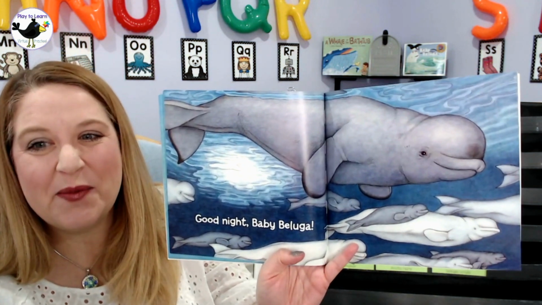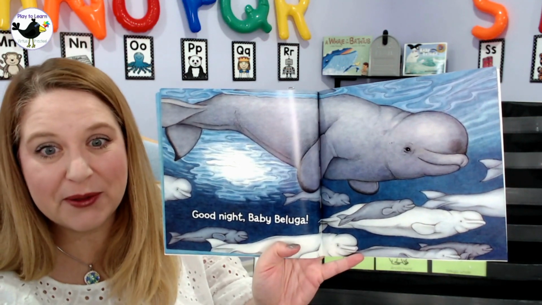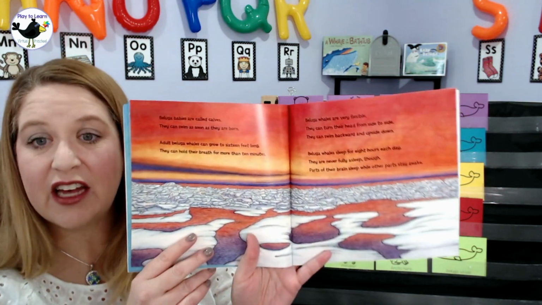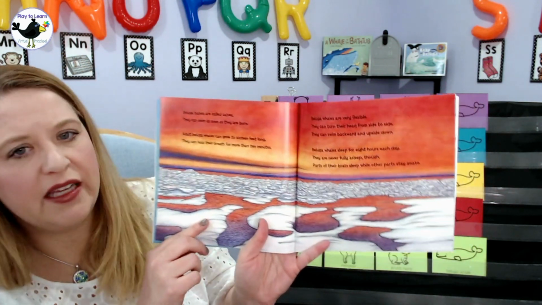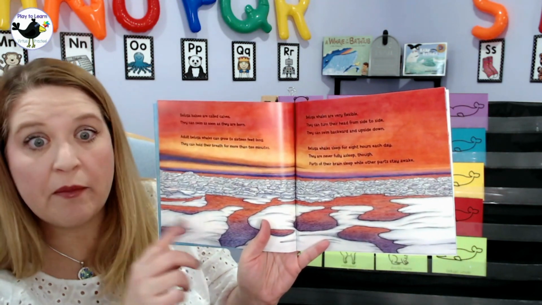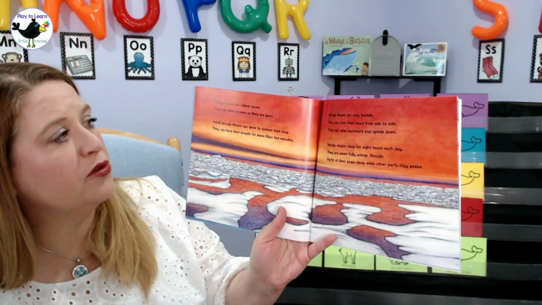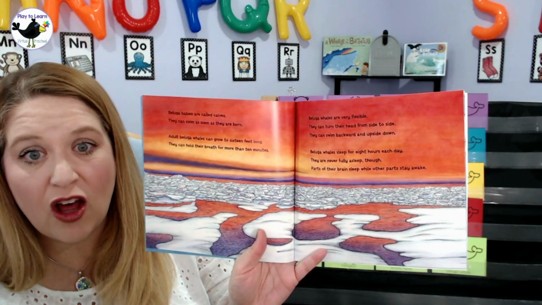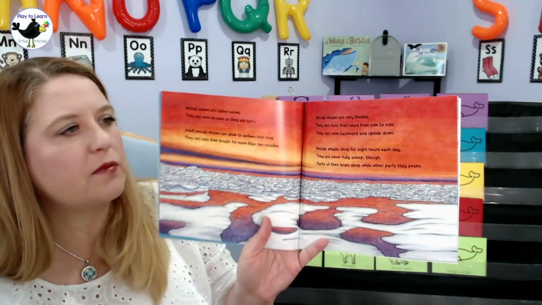Good night, Baby Beluga. You see the whole pod of beluga whales? And then the last 2 pages have more information. They say, beluga babies are called calves. They can swim as soon as they are born. Adult beluga whales can grow to 16 feet long. They can hold their breath for more than 10 minutes.